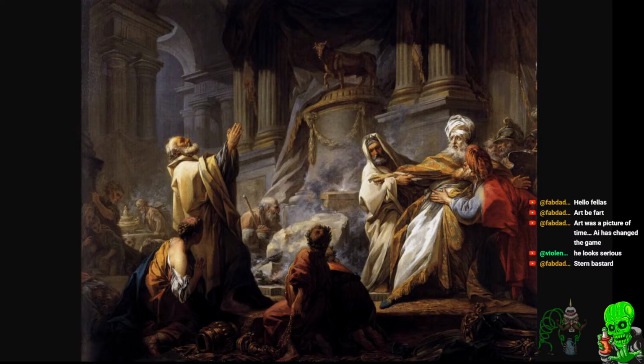The painting depicts a story of First Kings, chapter 12, verses 26 through 30, and chapter 13, verses 1 through 5. I'm actually going to read through those here just so we have some context. So this is First Kings, chapter 12, verse 26 through 30.